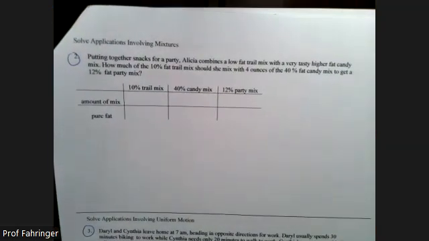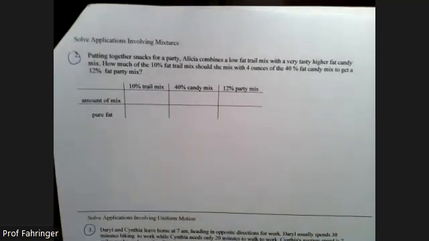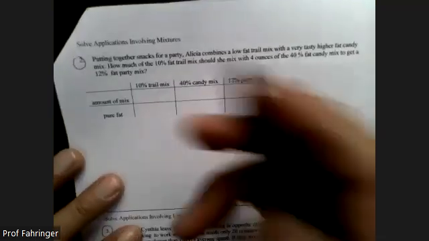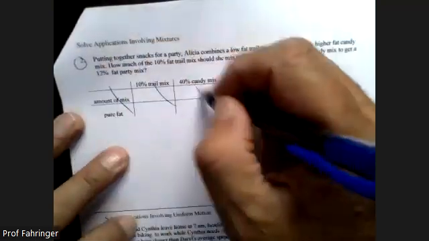Oh, I like this new mixture problem. This is almost as much fun as the one I gave you on assignment 1. But so we have trail mix, we have candy mix, we have party mix. We're going to put them all together. We're going to take the trail mix and the candy mix and put them together. Now they go horizontally. I normally go vertically. I like a different representation vertically, so I'm going to change this one just a little bit.